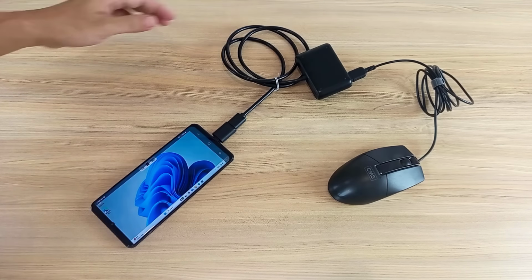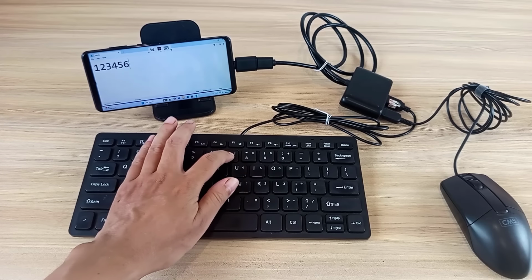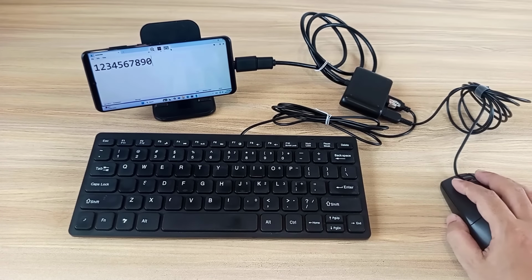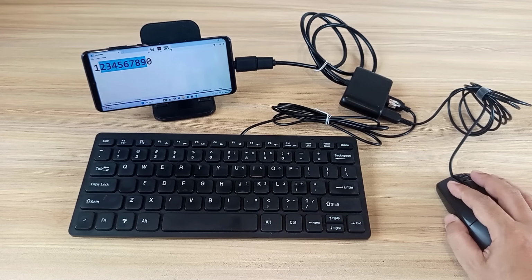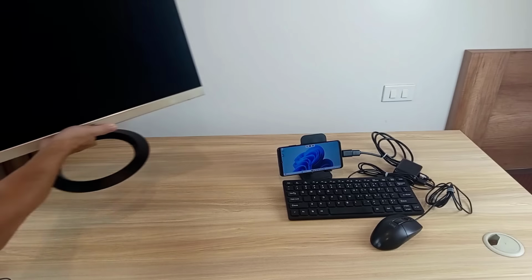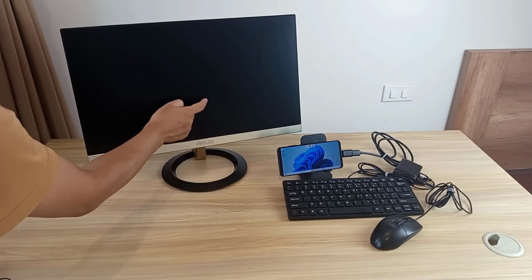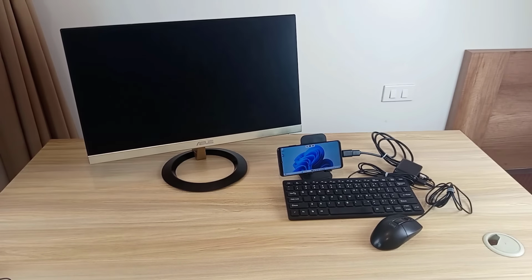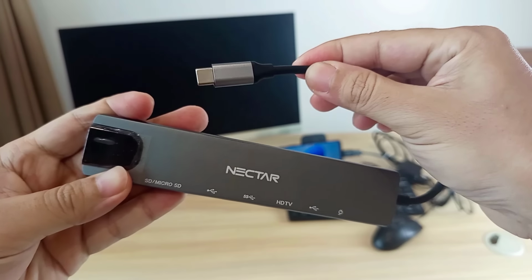Connect the mouse via USB hub. Then connect the keyboard. Open a text editor and check the results. Typing text using a computer keyboard is much easier than the phone's touch keyboard. But the screen is small, working for a long time is not good for the eyes.